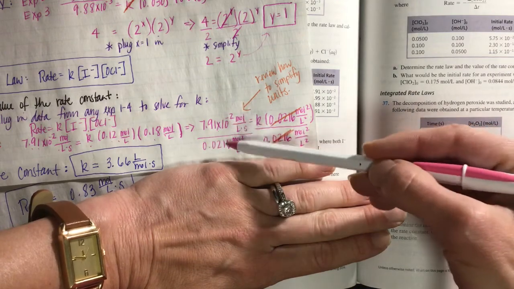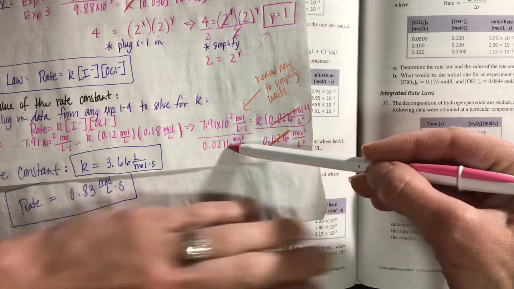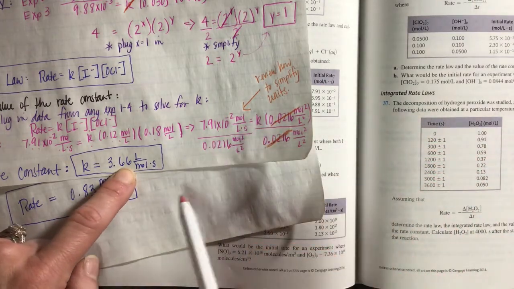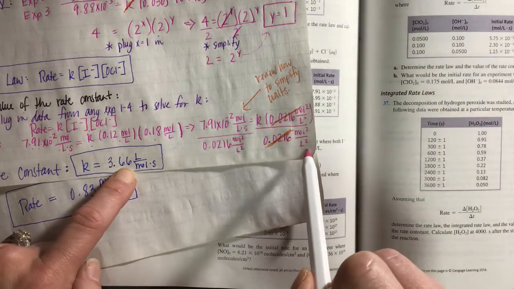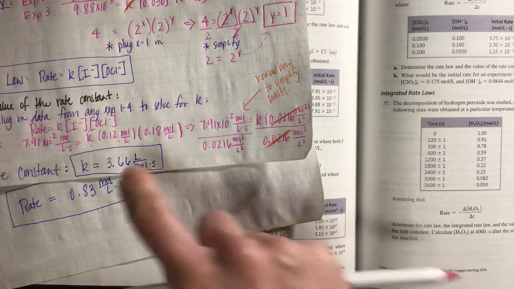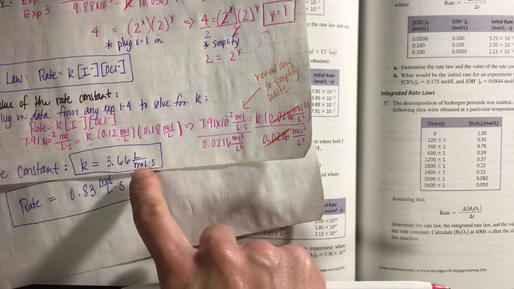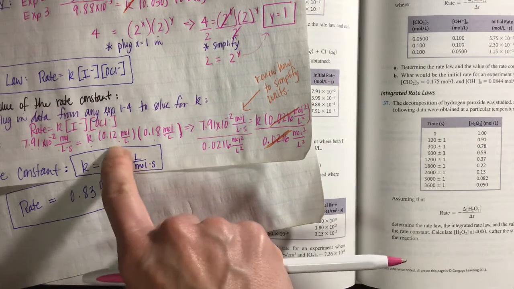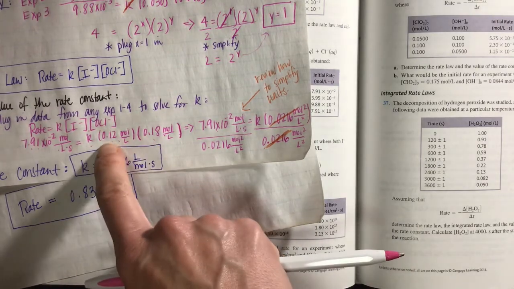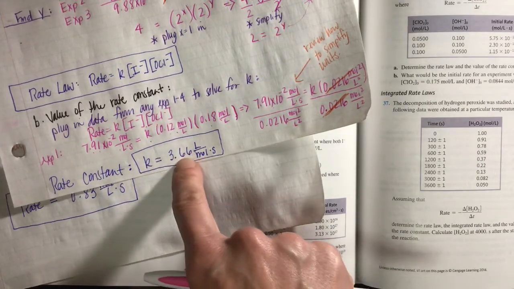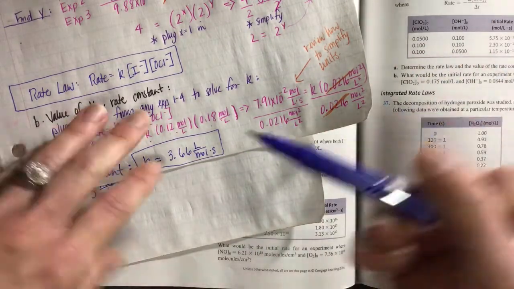I'm going to divide this number by this number, and I get 3.66. Honestly, you can use 3.66 or you can round it up to 3.7. Either one, I think, according to AP rules of sig figs, would be fine. When we're looking at this, actually, I think it should be 3.7 because these have 2 sig figs in them. This one has 3 sig figs. So I think this should actually be 3.7 for my sig fig rules.